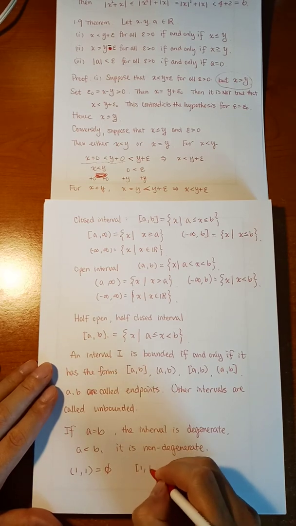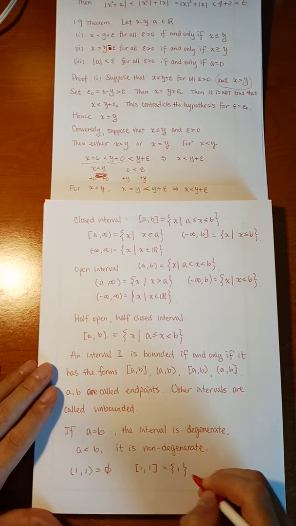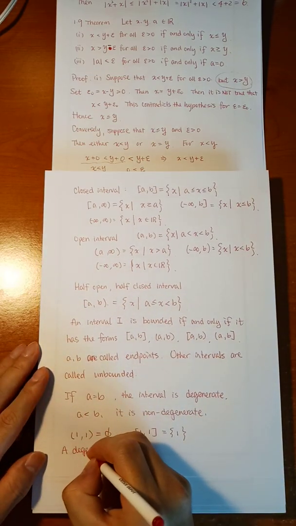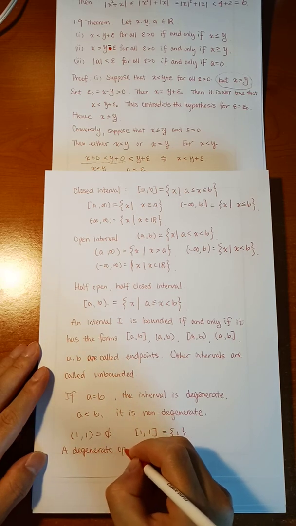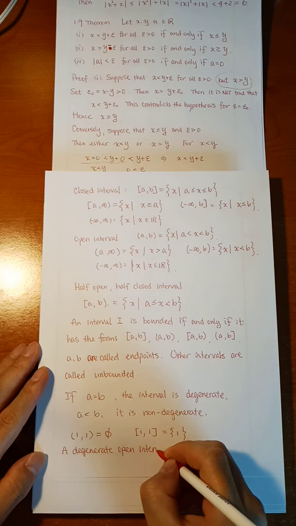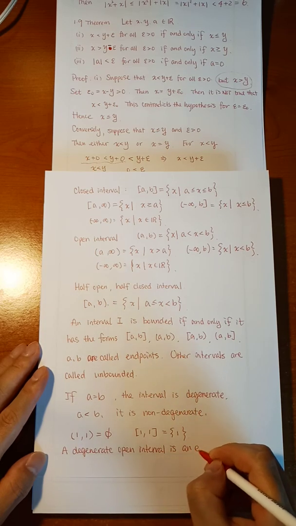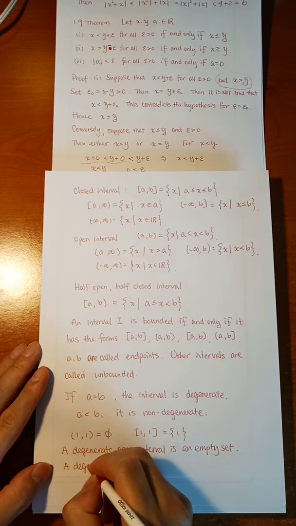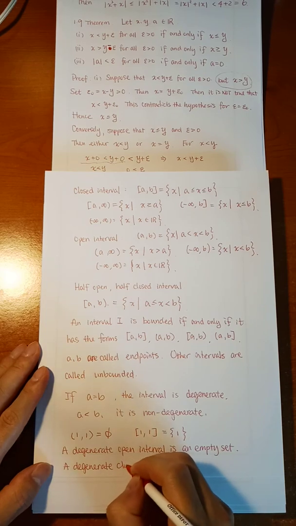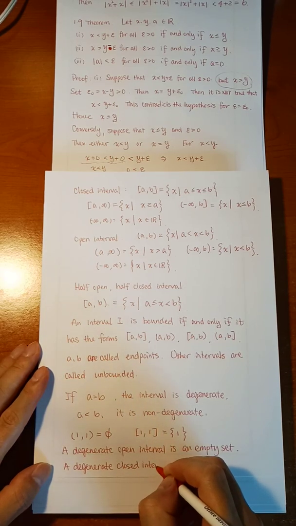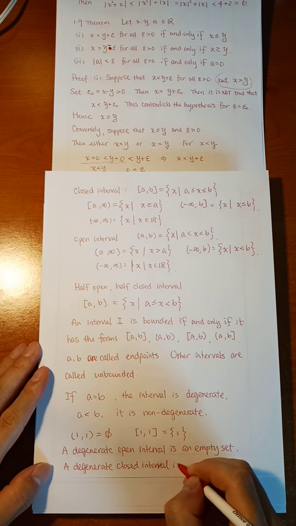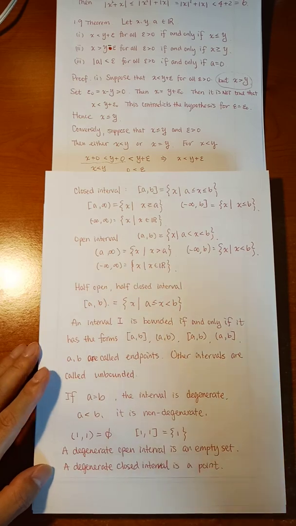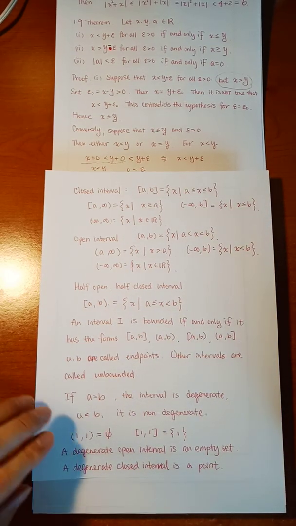But if you have closed interval 1, 1, it's actually containing only 1 point. So a degenerate open interval is an empty set. A degenerate closed interval is a point.